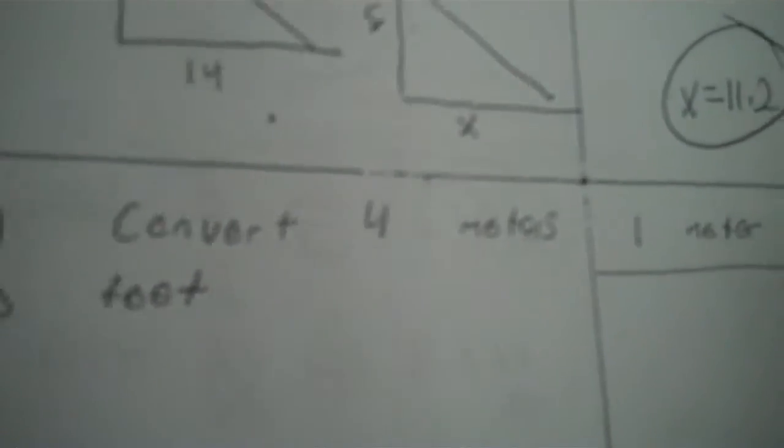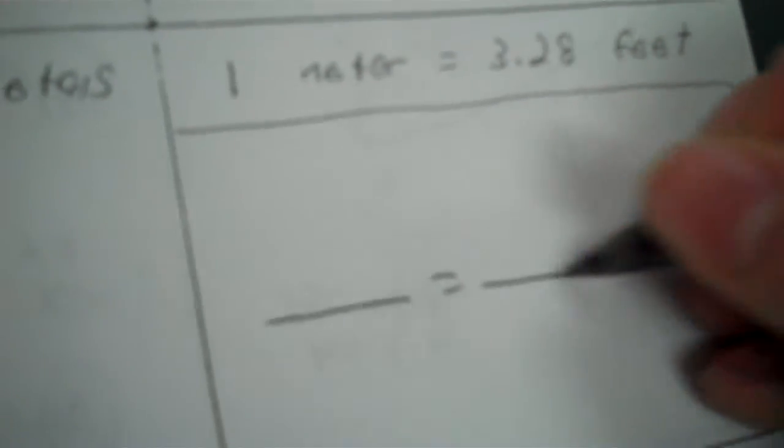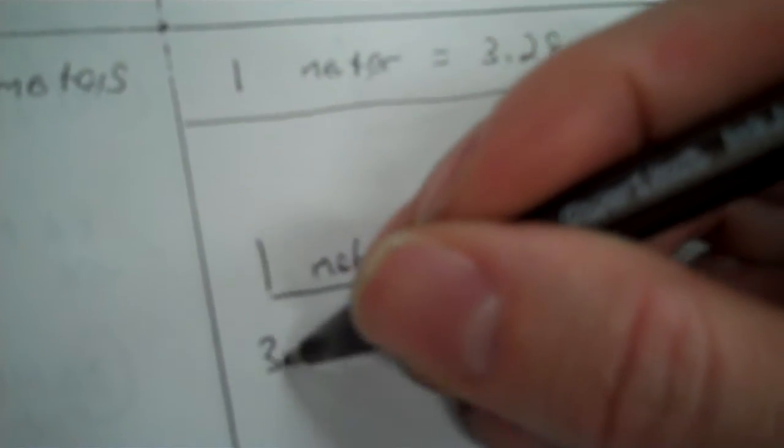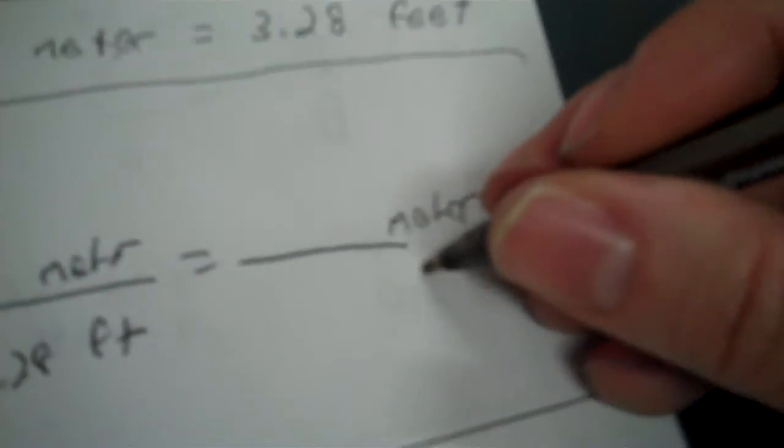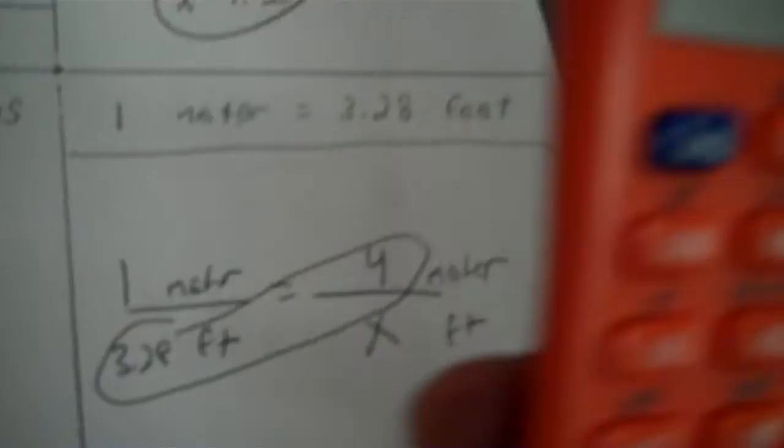Okay, convert 4 meters to feet. 1 meter is equal to 3.28 feet. Now, this is the first ratio, 1 meter, 3.28 feet. So if that's the case, I'm in a good position to find 4 meters, how many feet that is. So 3.28 times 4 is equal to 1 times x, so divide by 1, it's just 13.12.